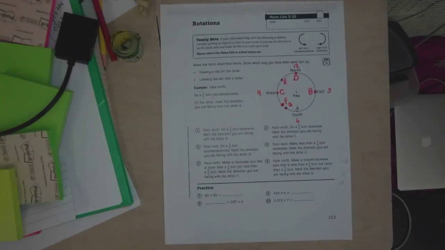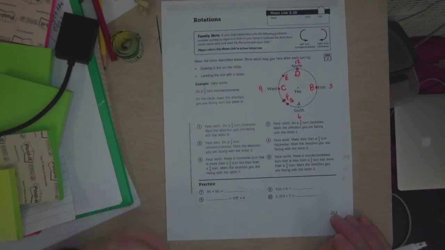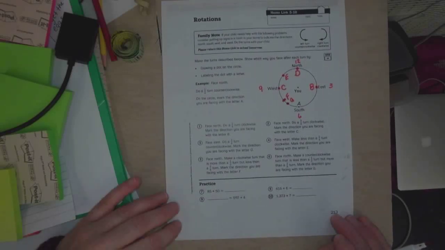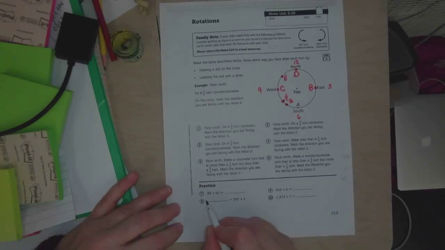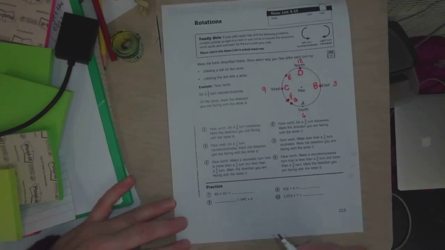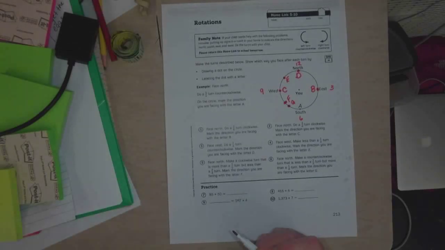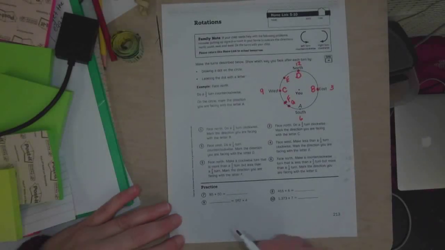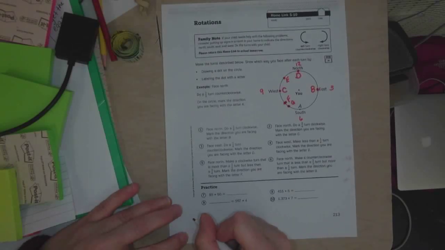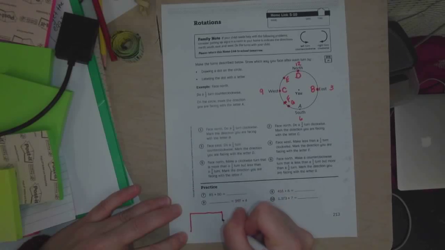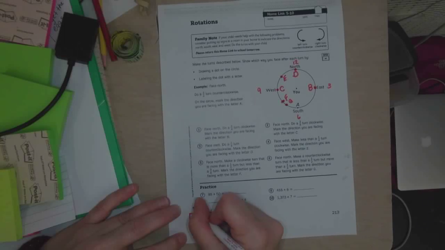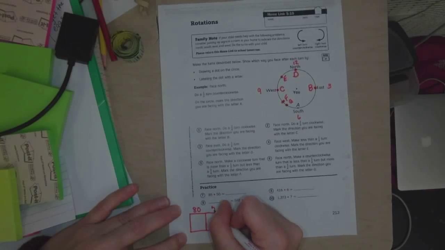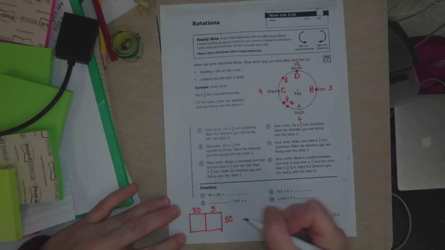Okay, so now we've got some multiplication practice here. So I'm going to use a couple of different strategies with the multiplication. So 85 times 50, I'm going to use partial products for that one. So I'll make my rectangle. And I'm going to call that 85 times 50.